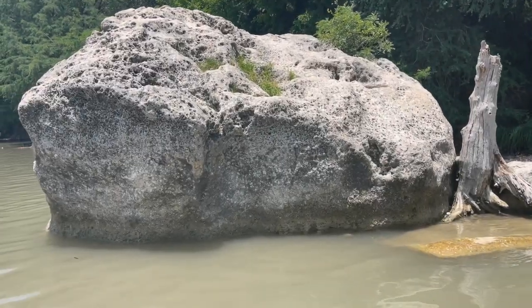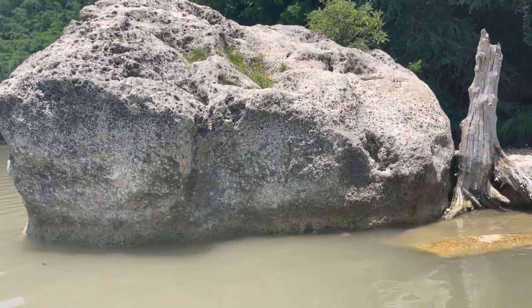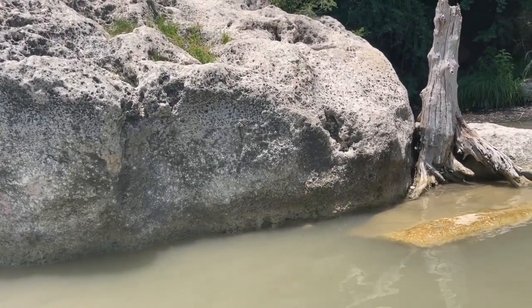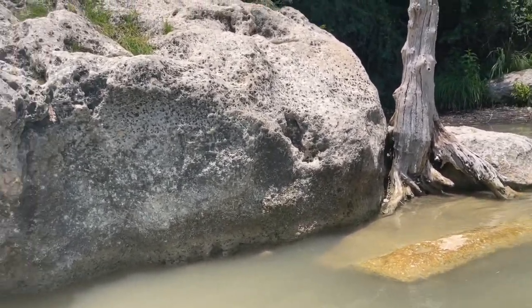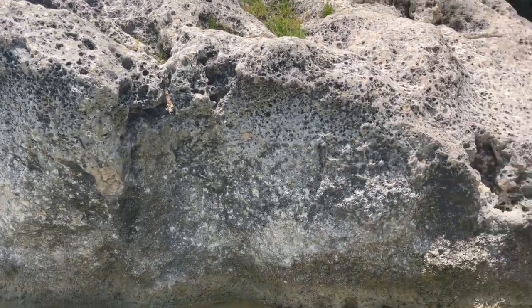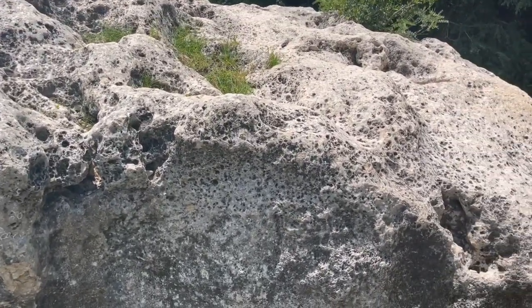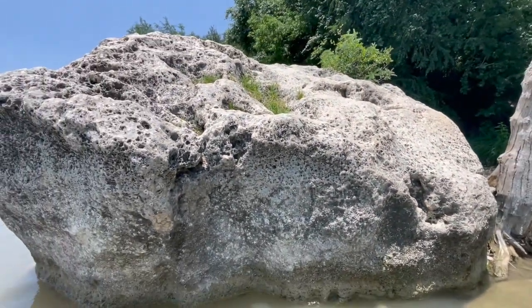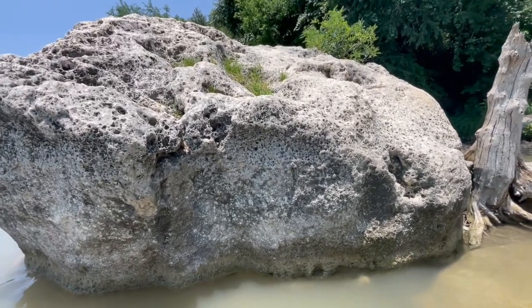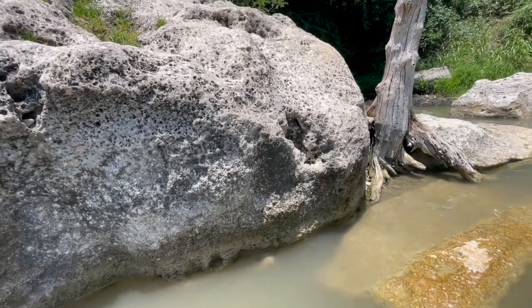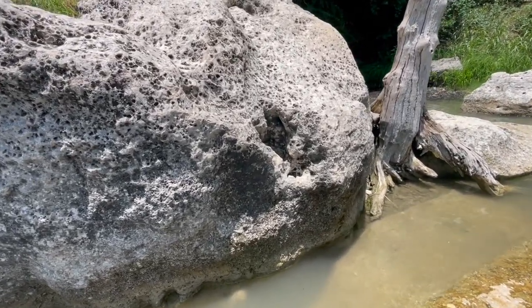Kind of an interesting piece right here. You can see all the biotic and chemical weathering again. All of the pebble-sized holes left from the carbonic acid in the rainwater again. Pretty interesting formations that are left.